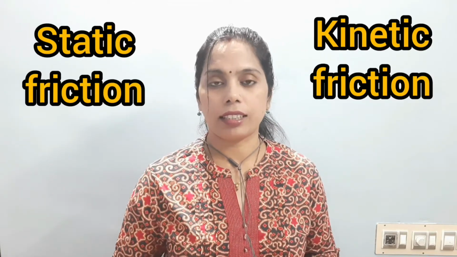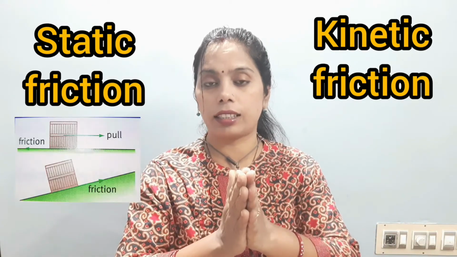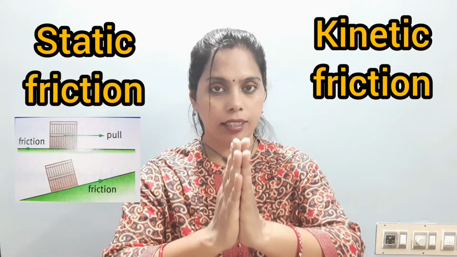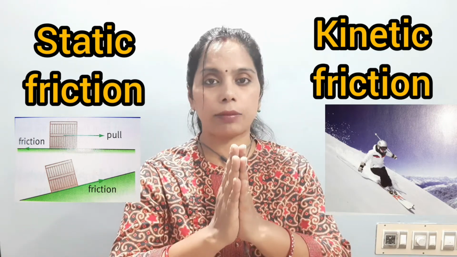Friction force is of two types, static friction and kinetic friction. Static friction means surfaces are in contact with each other and they are at rest. Kinetic friction means surfaces are in contact with each other but there is a relative movement between them.